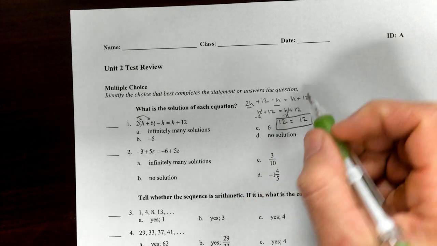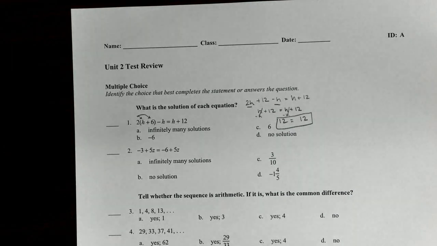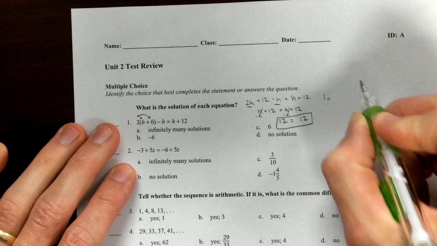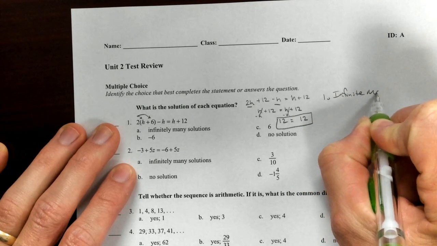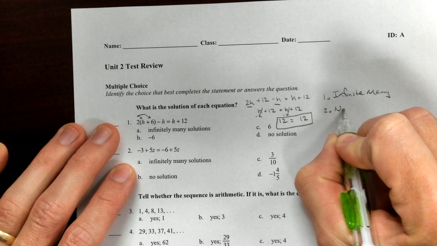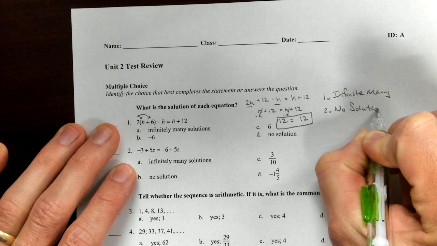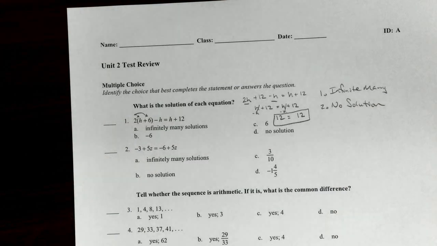Now, my variable canceled out. When your variable cancels out, you have two possible solutions. One is infinitely many, and the other is no solution. So you've got two possible cases when your variables cancel out. You can either have infinitely many solutions, which means every possible number works, or you can have no solution, which means nothing that I plug in will make the statement true.